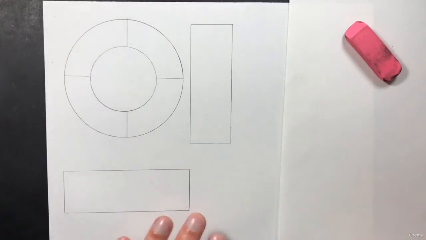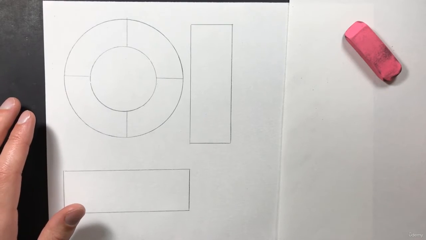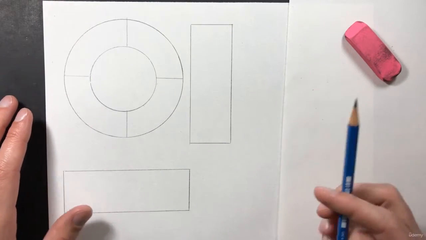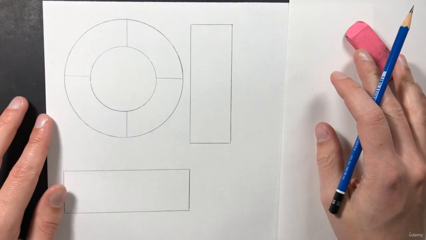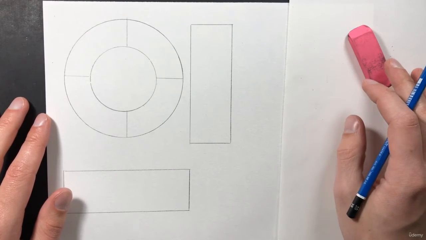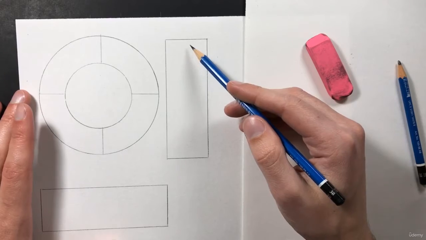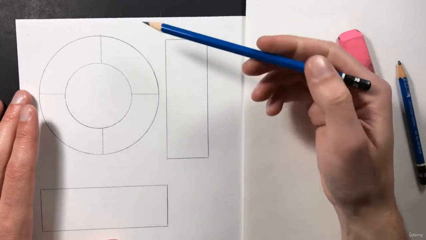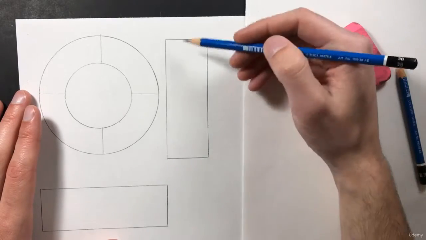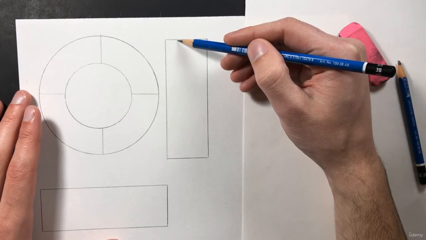So right here you can see I have a circle and two rectangles drawn. We're going to use these to practice drawing our hair texture. So first we're going to start with our rectangle. So we're going to start with this one right here. When you're drawing hair, you basically want just really quick lines that start out fat and dark and then get thinner.